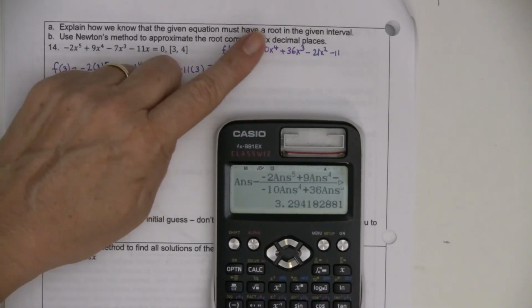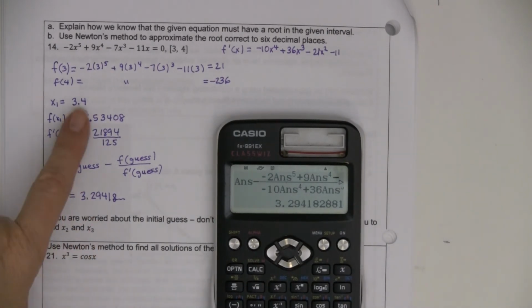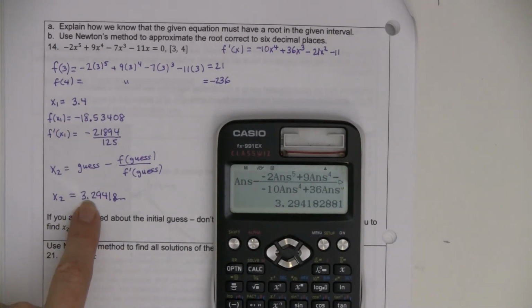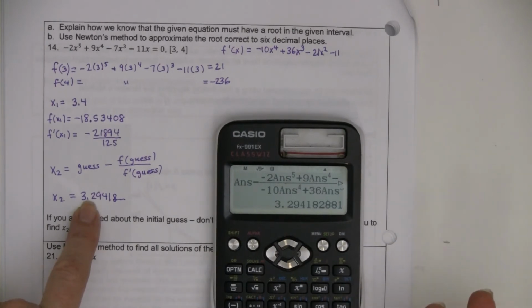I hit equals. 3.4 was my x1, and it gave me my x2. One time of doing equals, and you can see it's the same thing we had before. They wanted us to be correct to 6 decimal places, so when I hit equals again, that's now x3.